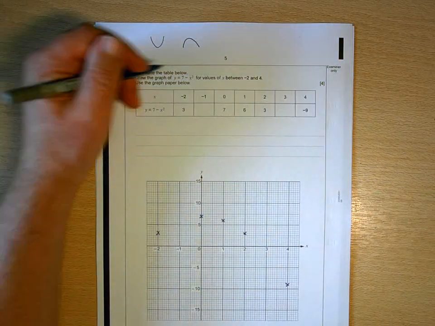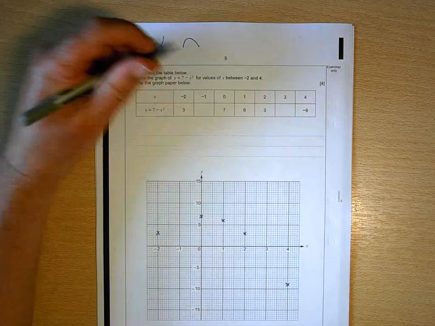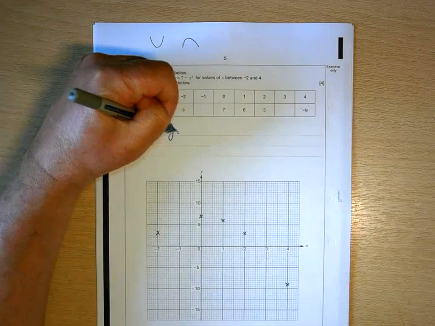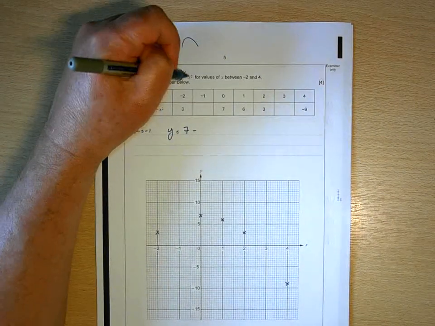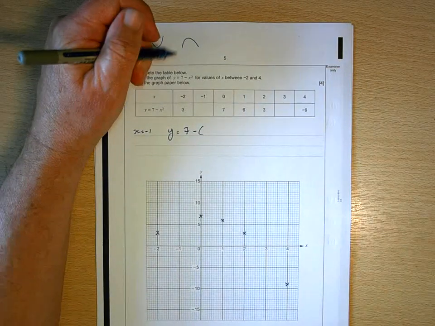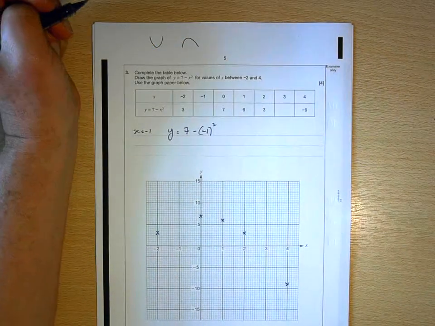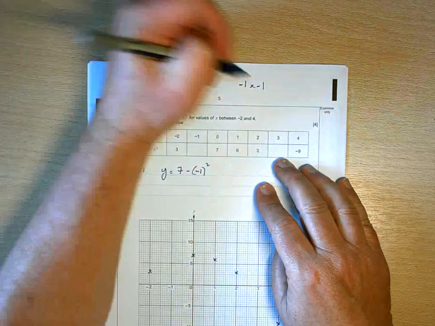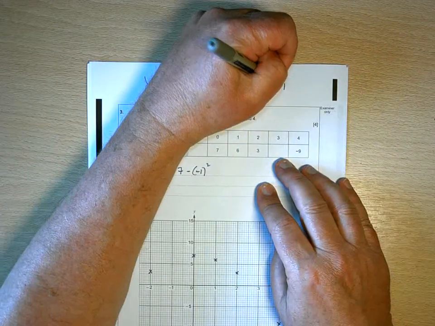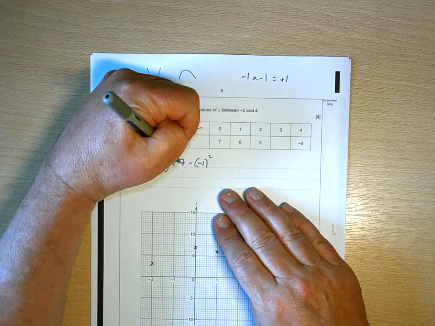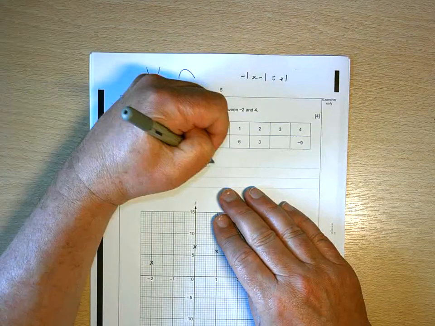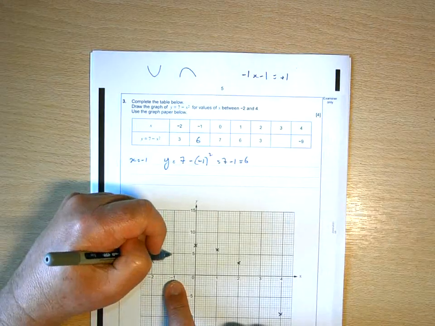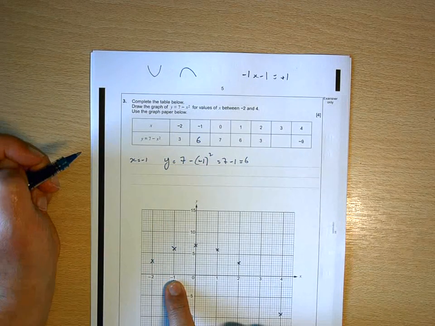We'll see. So first one then, minus 1. So x equals minus 1. y will be 7 take away, and then where the x is, we break it into a bracket, minus 1 squared. Minus 1 squared means minus 1 times minus 1. 1 is 1, minus times minus is a plus. So that becomes 7 take away 1, which is 6, which is kind of what we were anticipating. So I'm happy with that.